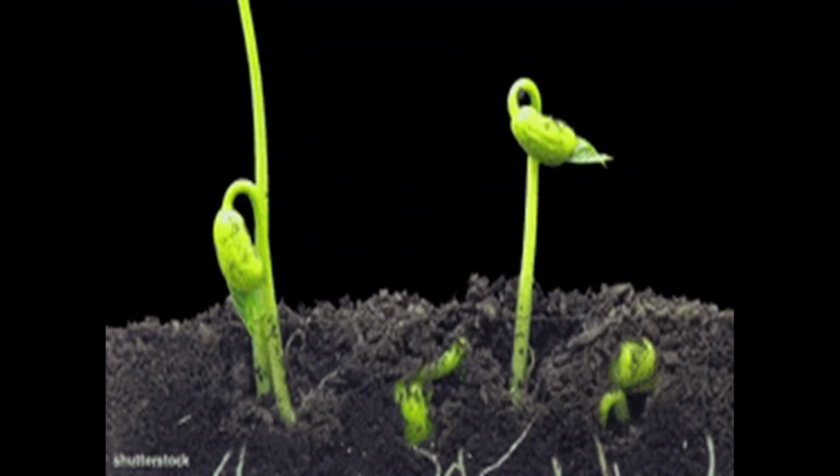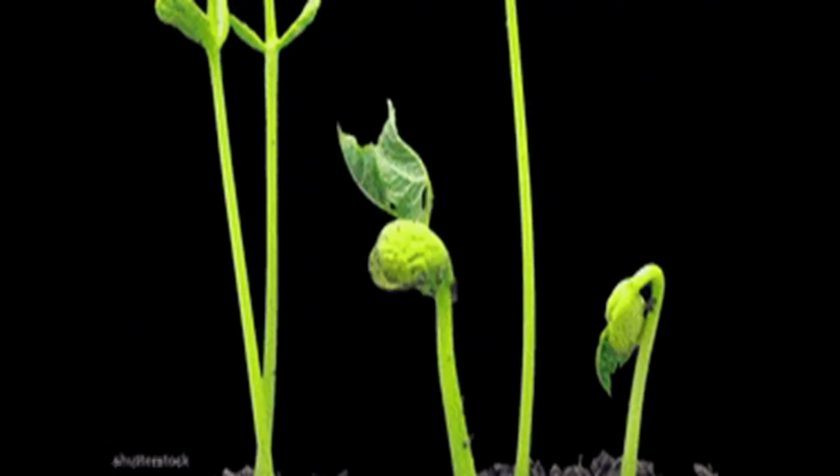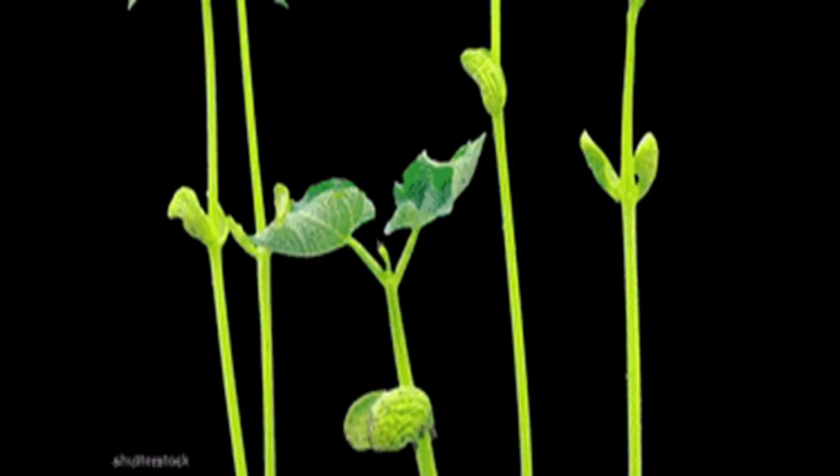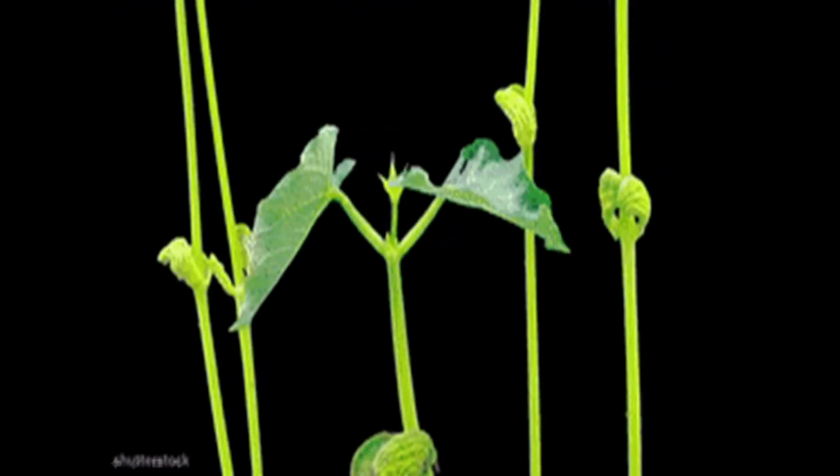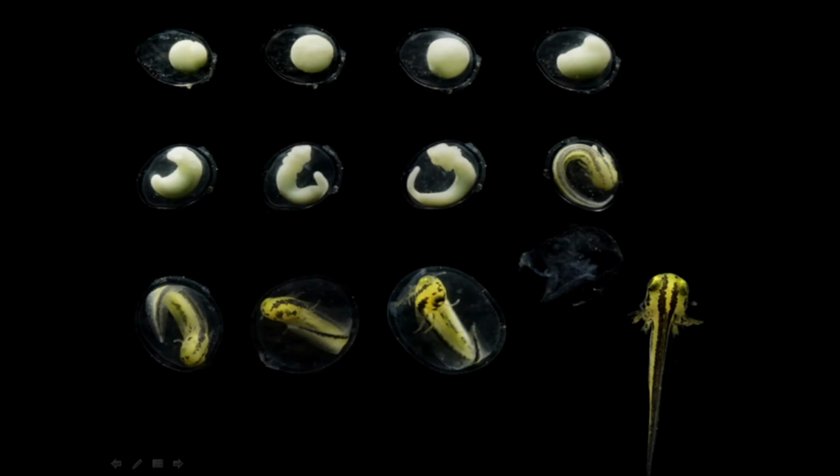Growth and development. Growth is the irreversible increase in the size or in the number of an organism due to cell division. Development is the series of changes involved during the lifespan of an organism. Adaptation.